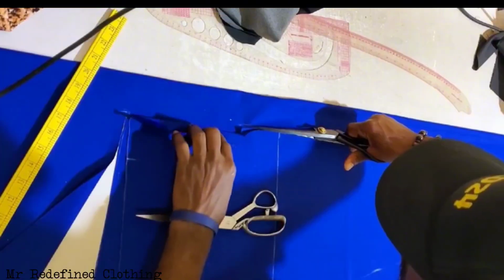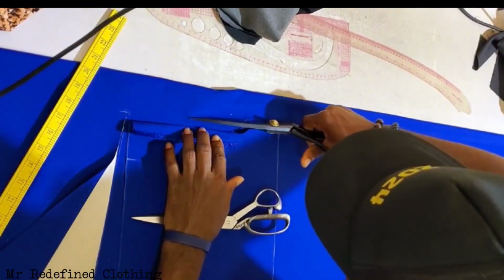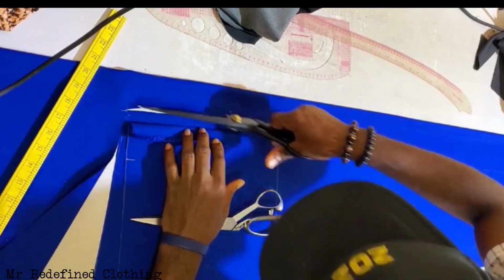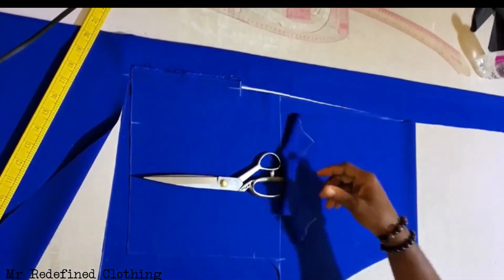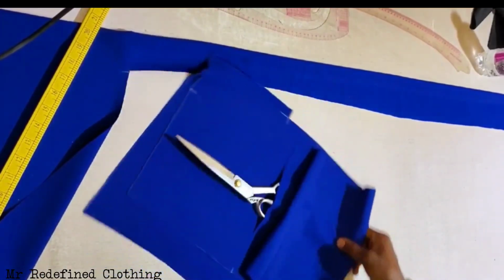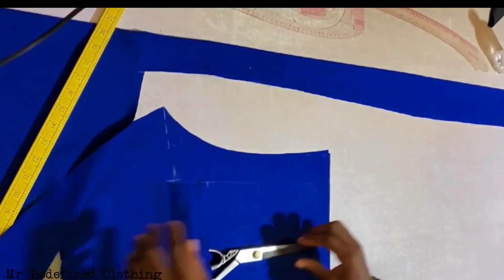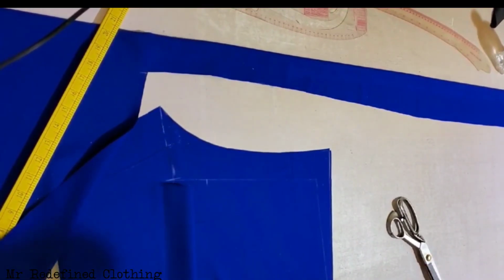The measurements needed are, for the band, the width is 2.5, but the length is your customer's waist circumference divided by 2, plus an extra 7 inches. I will mention the rest as we draft them in this video.